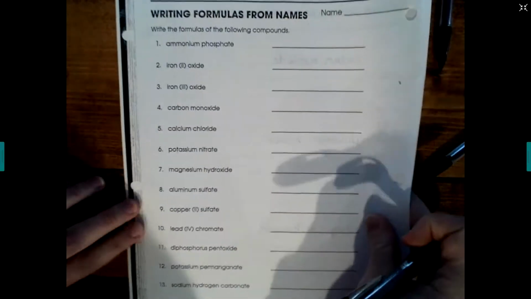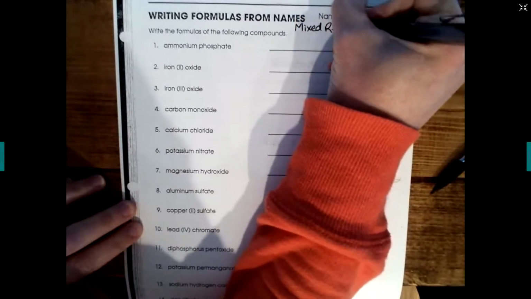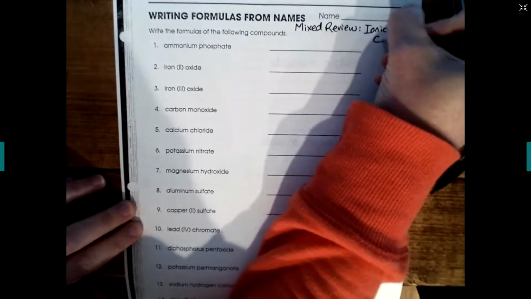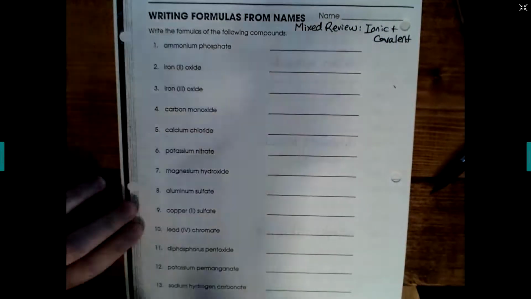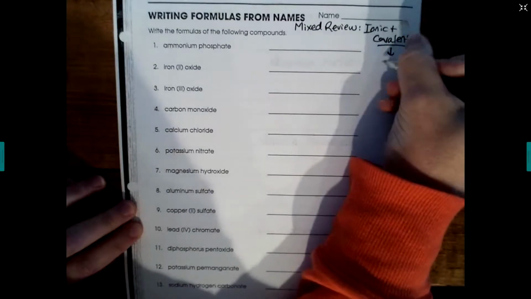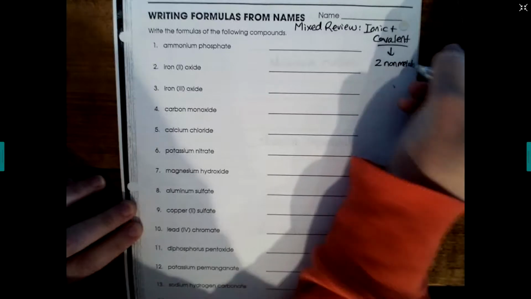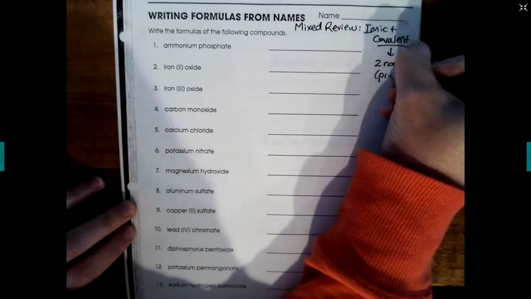All right, if you flip this sheet over, it says writing formulas from names. This is actually a mixed review, meaning you have ionic and covalent on this side of the sheet. So the easiest way to identify if it's covalent is, like we just said, it's going to have 2 nonmetals. And since you're writing formulas on this side, what you're really just looking for is anything with prefixes.